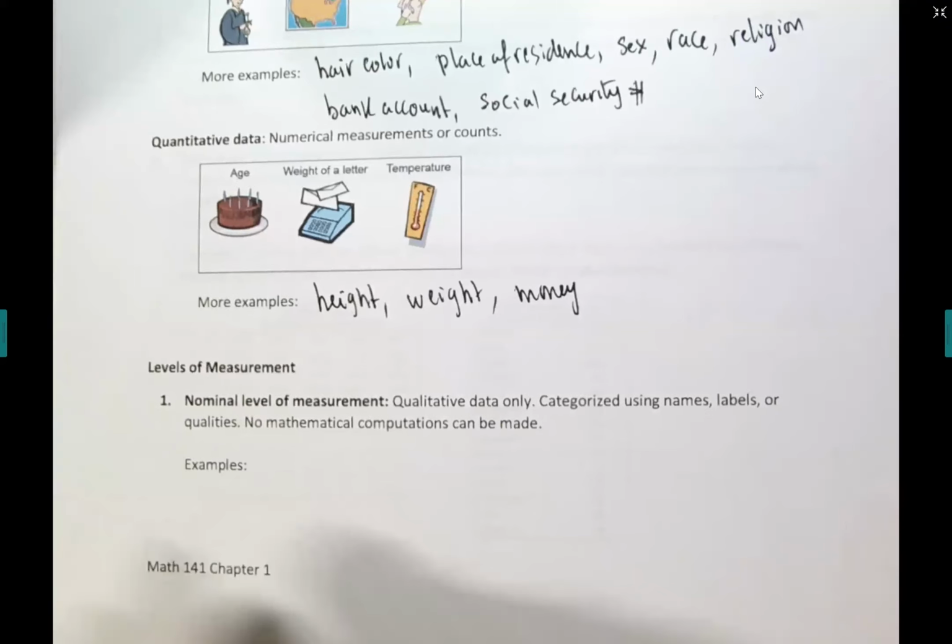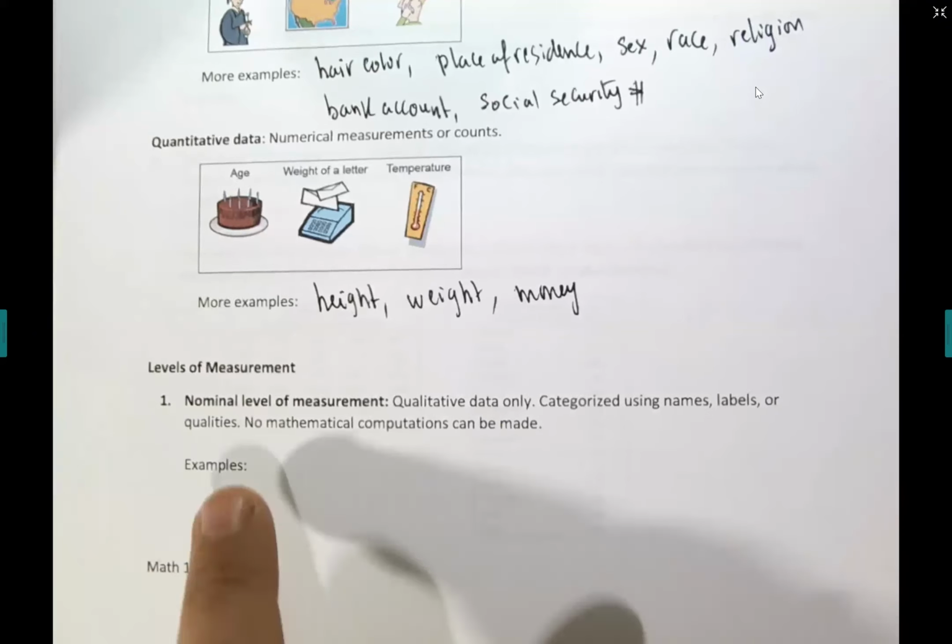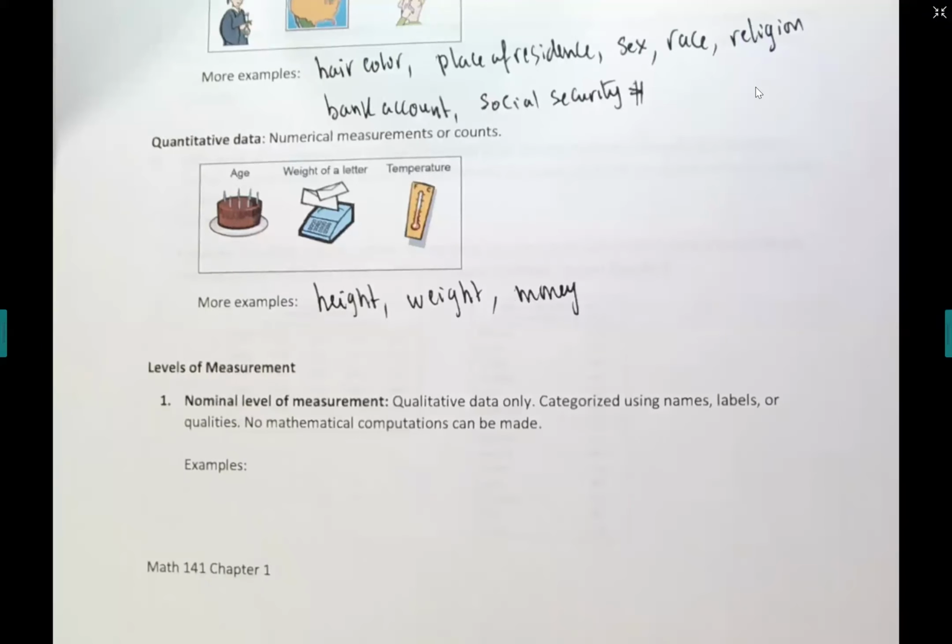This is the weakest level, nominal level of measurements. The nominal level of measurements consists only of qualitative data. And it's categorized using names, labels, or qualities. No mathematical computation can be made at this level. And it's pretty much most of the qualitative data that you guys mentioned to me earlier. So this is the nominal level, for example, religion.